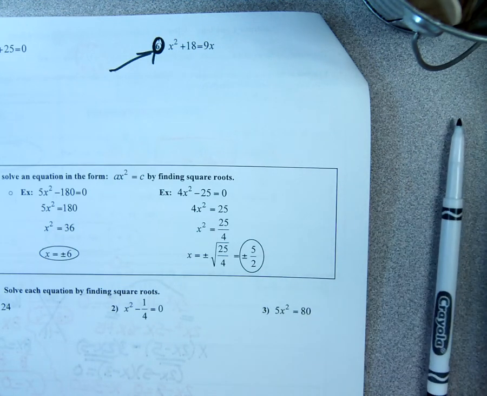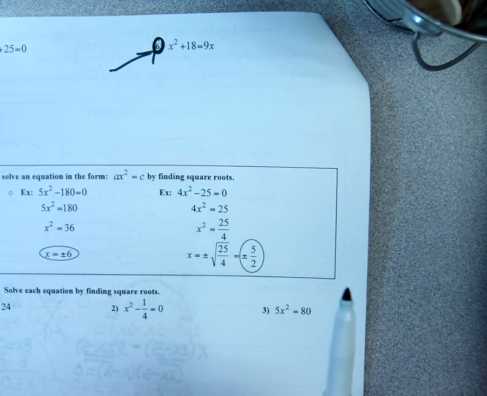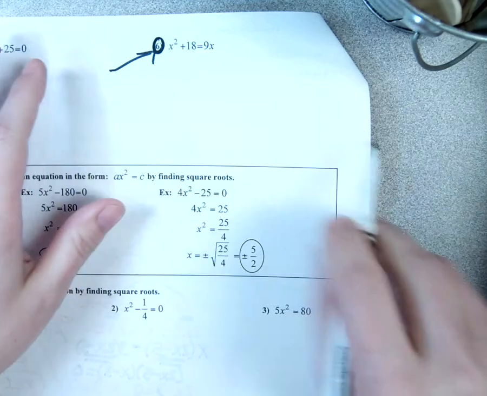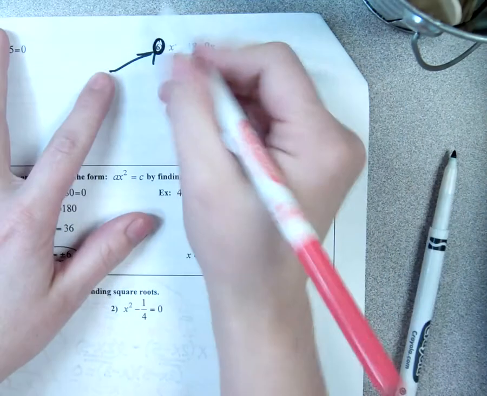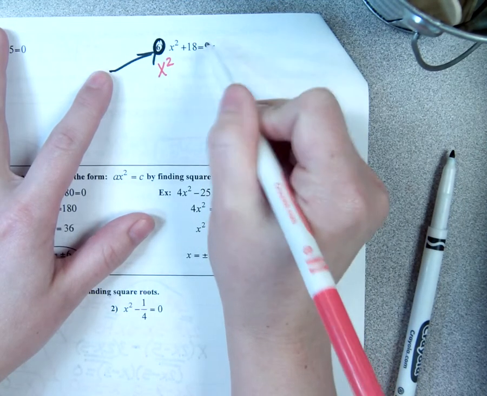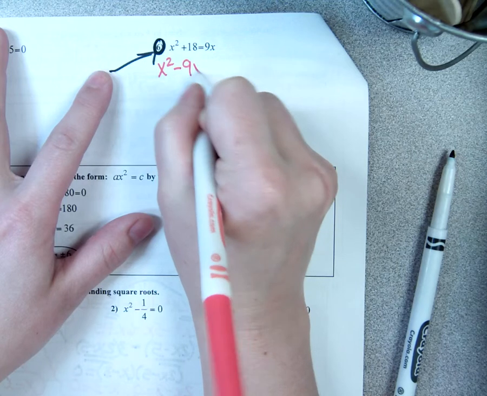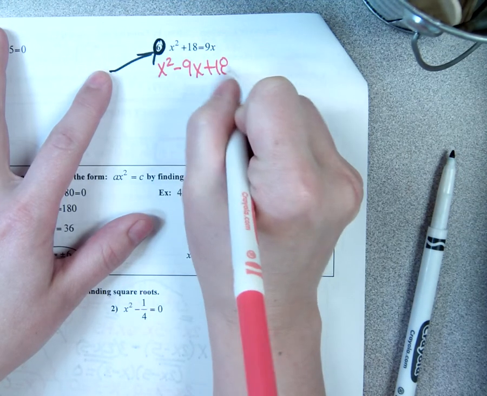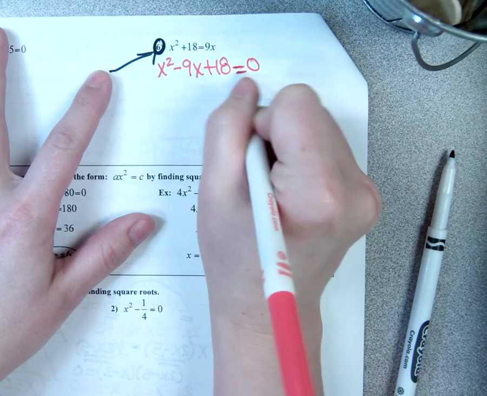x squared minus 9x plus 18 equals 0. There it is. X squared, and then he's getting rid of the 9x by subtracting it, so he wrote minus 9x, and then he recopied the plus 18 equals 0. Judd, you can help yourself to a piece of candy.